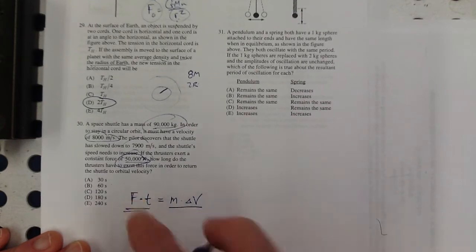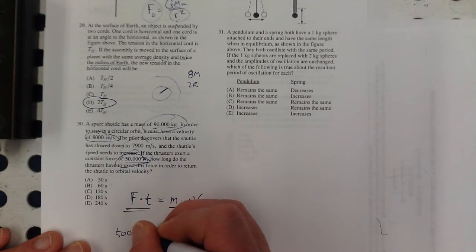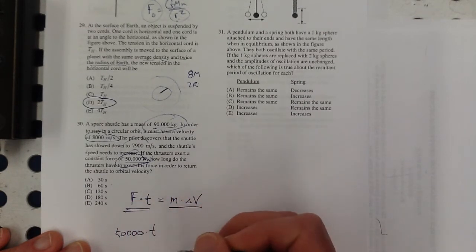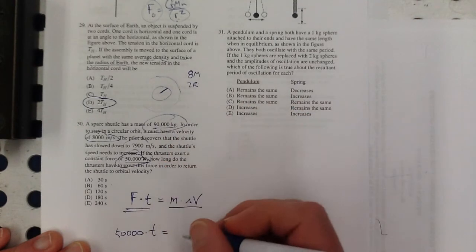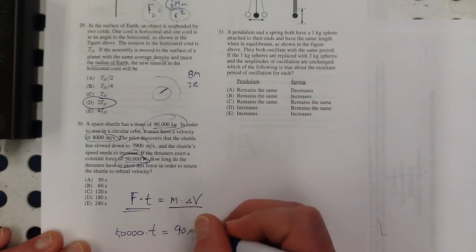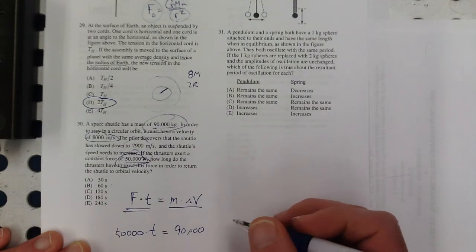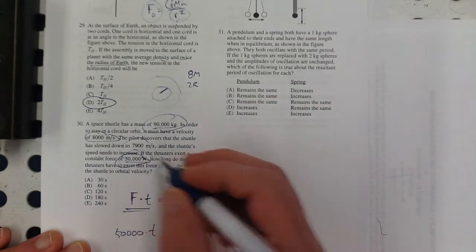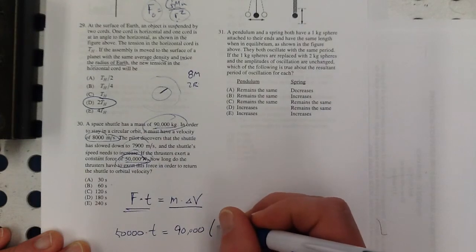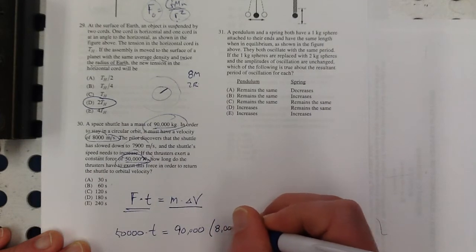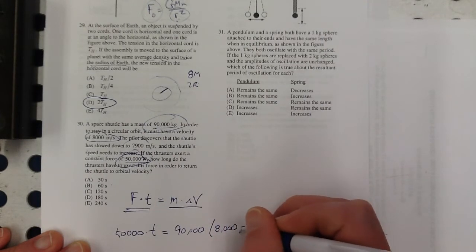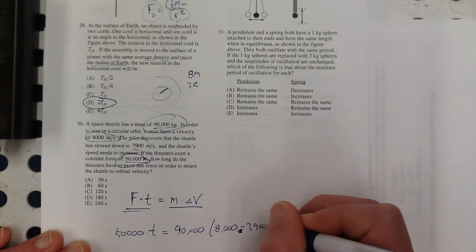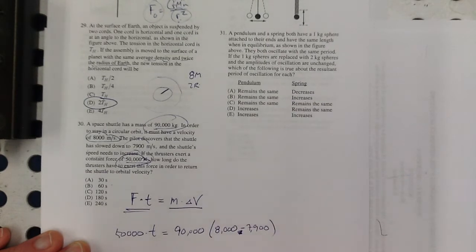momentum. That force is 50,000 newtons. The time is what we're looking for. The mass of the shuttle is 90,000, and we need to change the velocity, we need to get back to a final velocity of 8,000 from a velocity of 7,900.